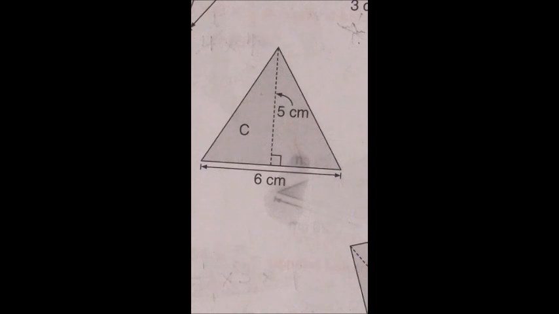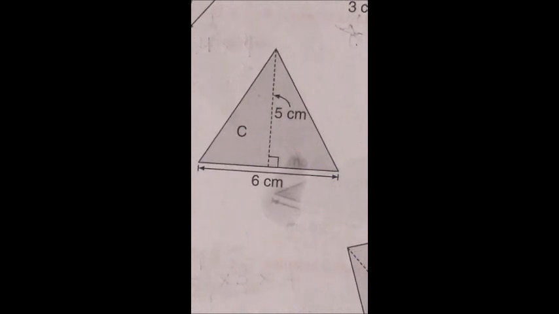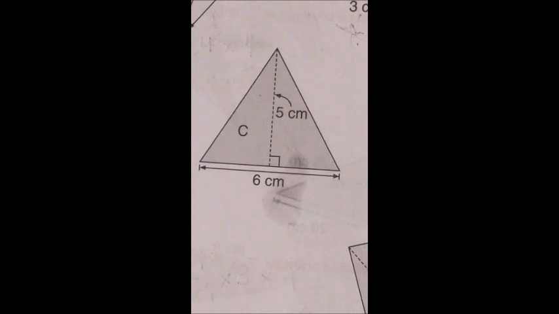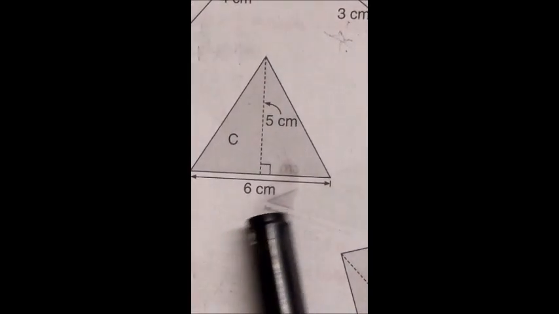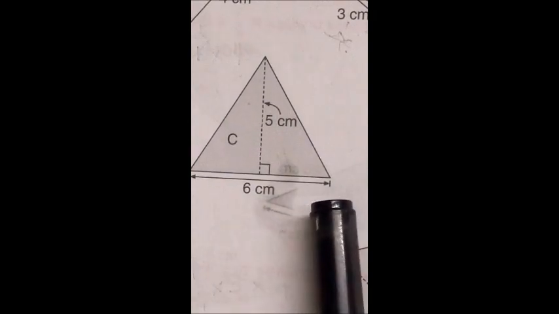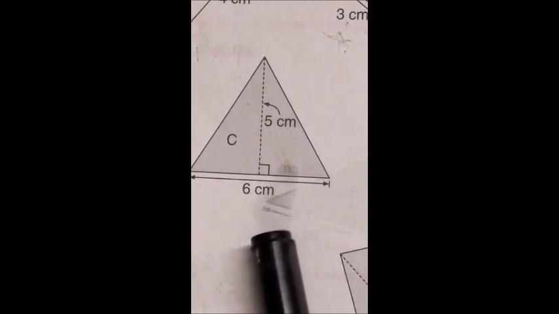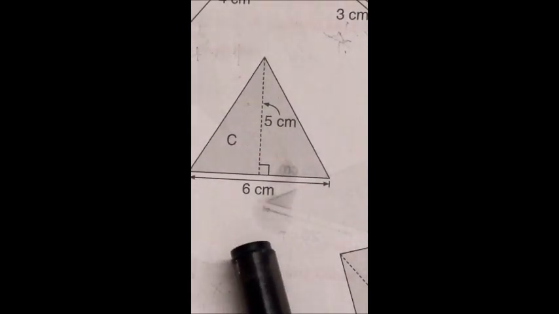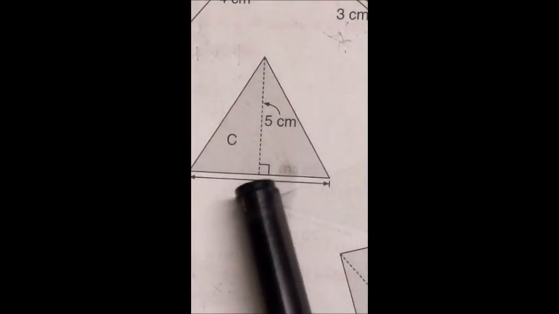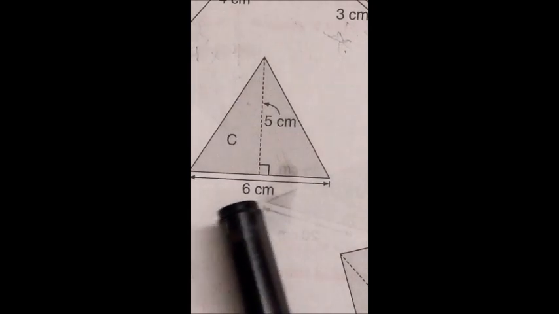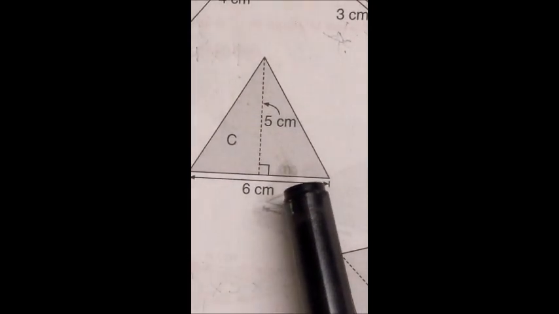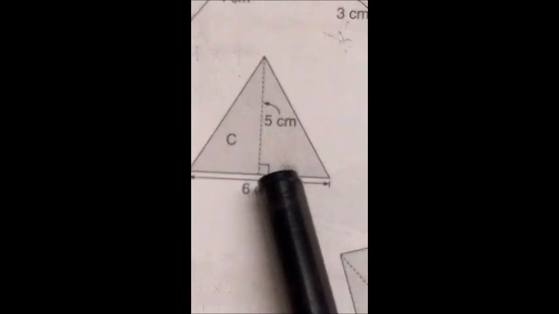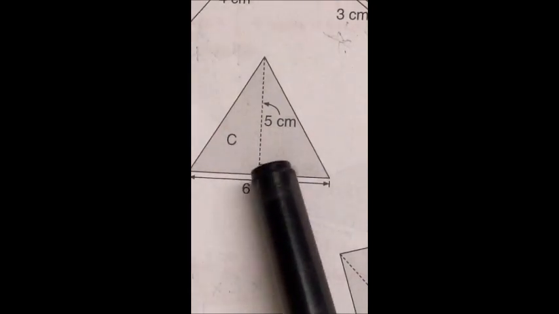Let's have a look at triangle C. You can see the base given here. The base is 6 centimeters, okay? Its height is given in the middle, all right? And the base and the height are running perpendicular to one another. So the height makes a 90-degree angle, which is a dotted line.